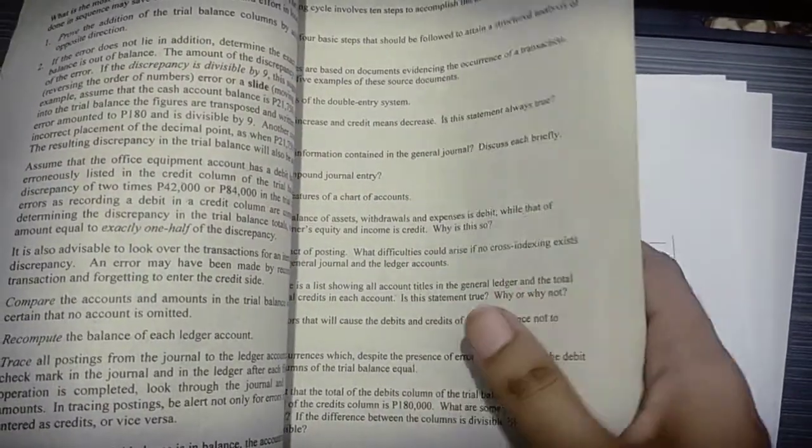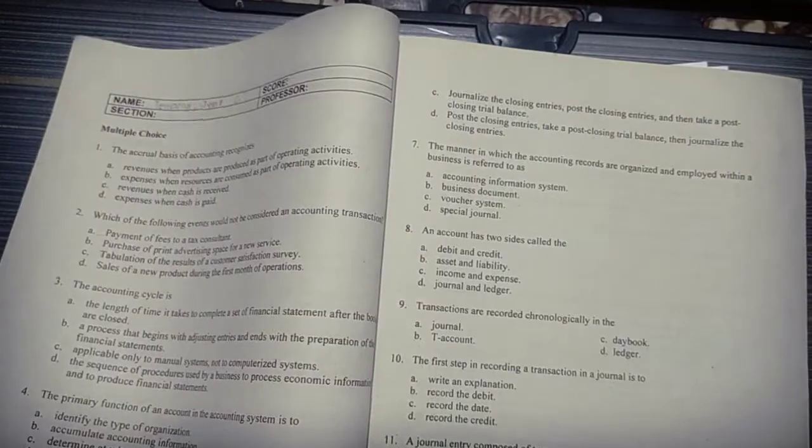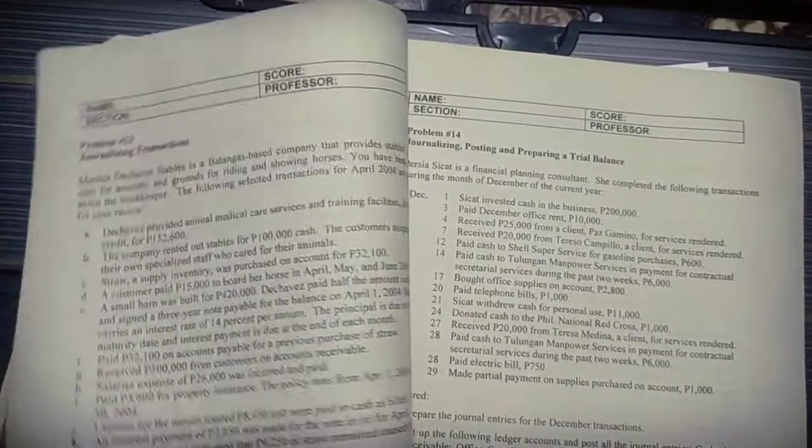Okay, now let's proceed. Let's answer one example. Let's answer this problem number 14.